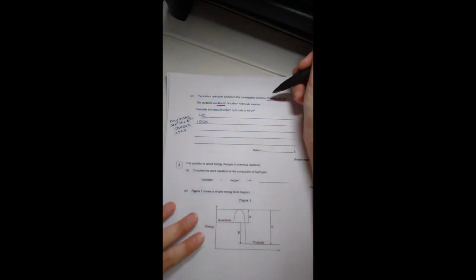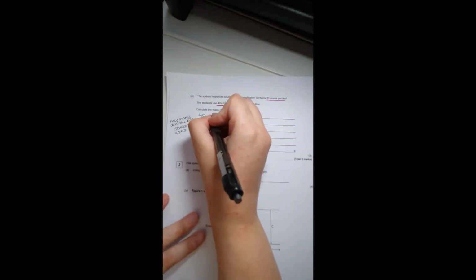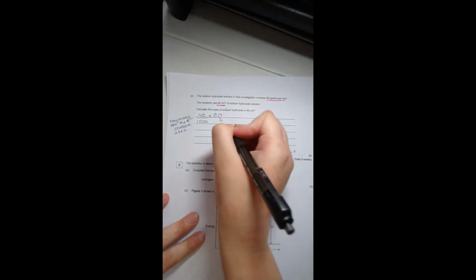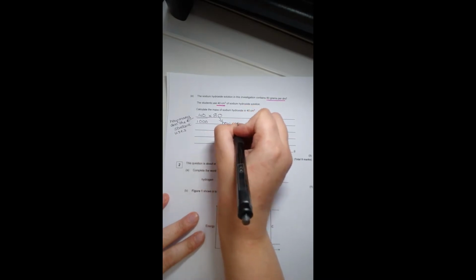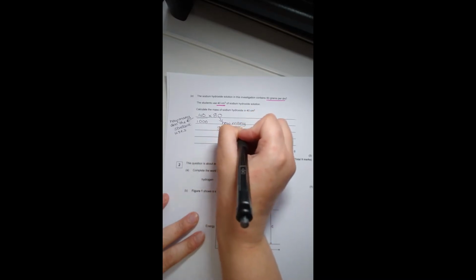And this tells us how many decimetres cubed the student is using. Put that on the screen there. And then from up here, we know how many grams is in each decimetre cubed. So if we times those together, this is how many grams per decimetre cubed.